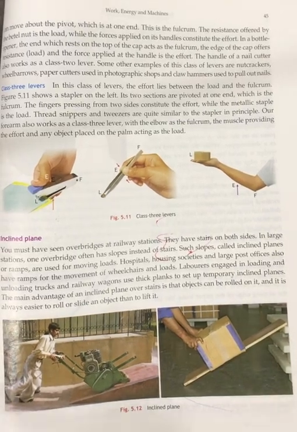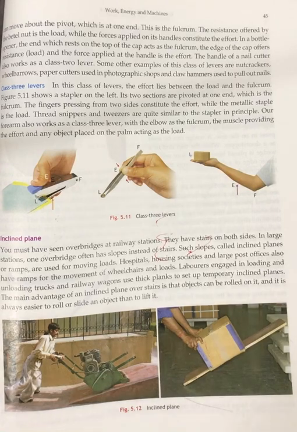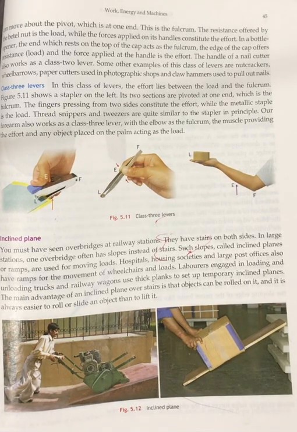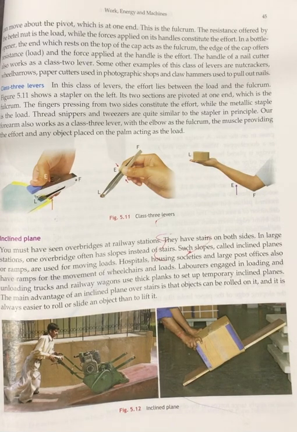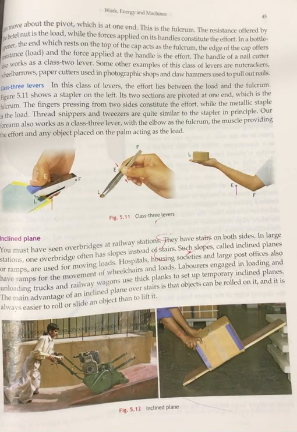Today, we are going to start with the inclined plane. You all must have seen the overbridges at railway stations, and they have stairs on both sides. In large stations, one overbridge often has slopes instead of stairs.